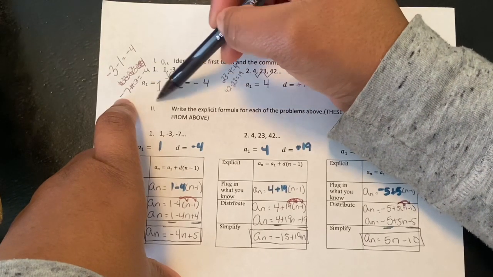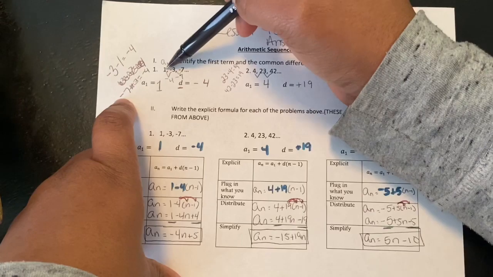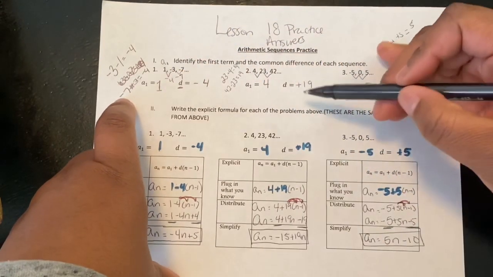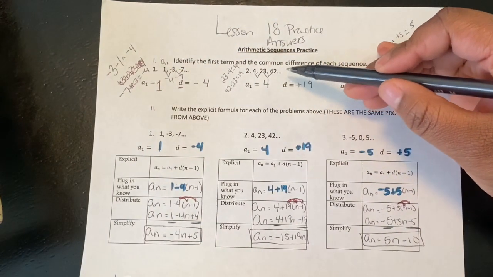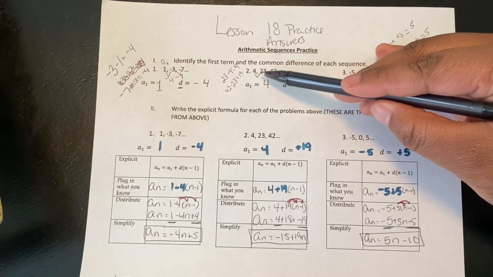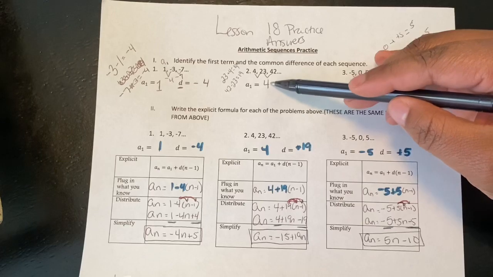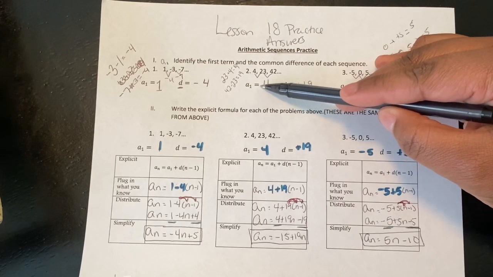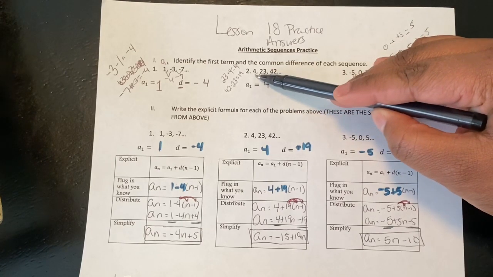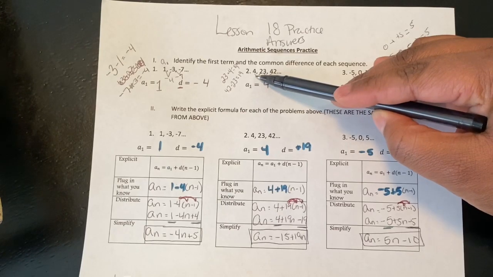And the first term is really easy because it's just the first number in the sequence. I did the same thing with number 2. I have here the sequence 4, 23, and 42. I know my first number, my a sub 1, equals 4 because it's just the first number in the sequence. There's no math needed there.